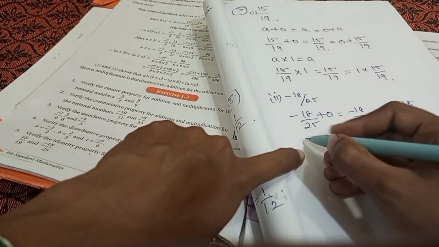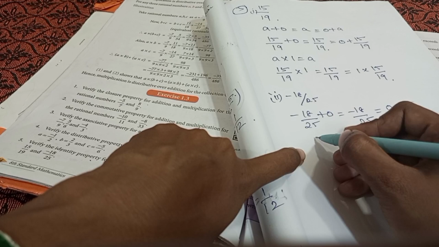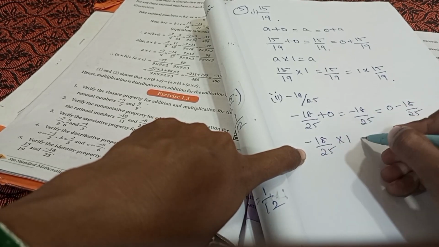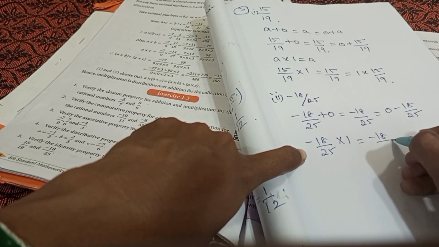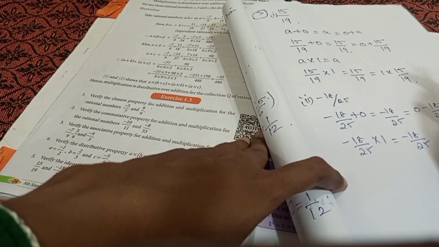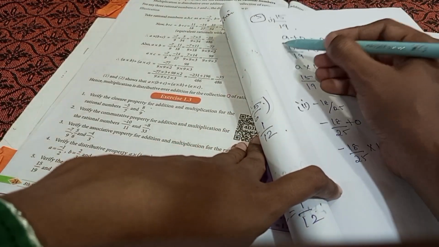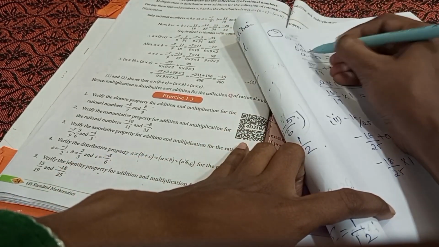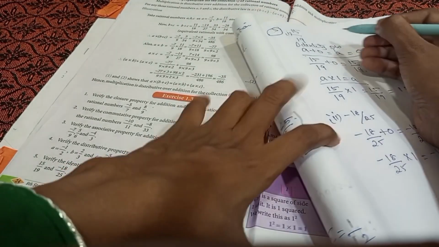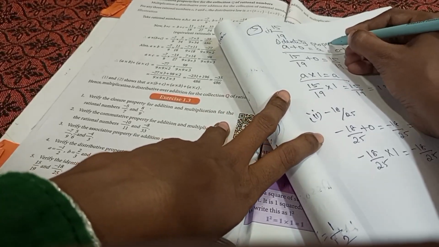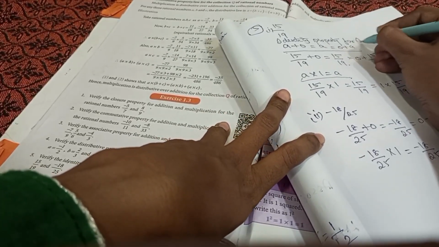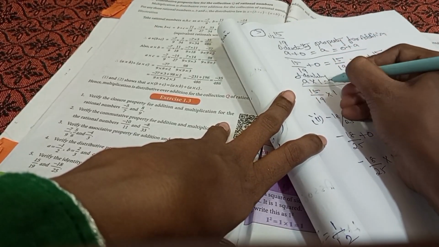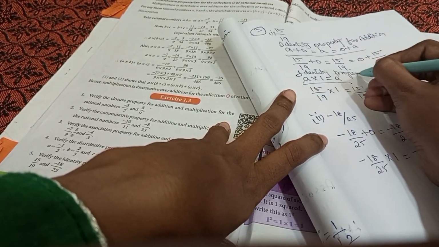Likewise, for multiplication, A into 1, no. So minus 18 by 25 into 1 is equals to minus 18 by 25. The same problem and same procedure. So you have to mention this one. This is identity property for addition, and this one is identity property for multiplication.